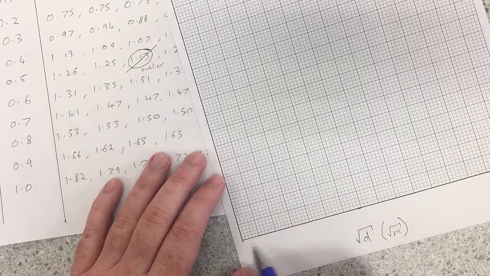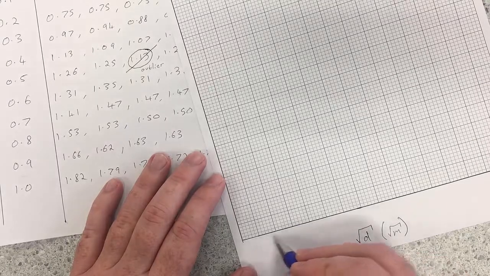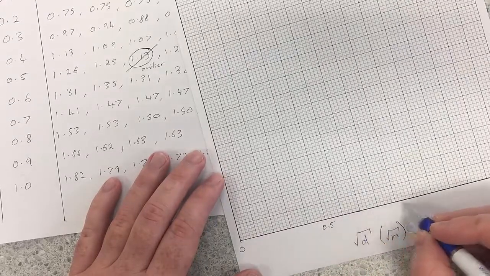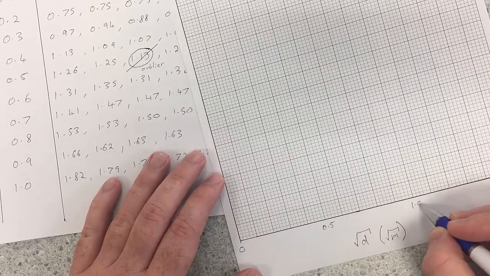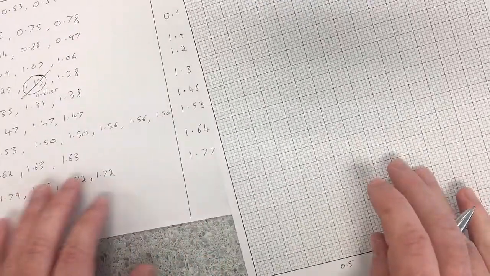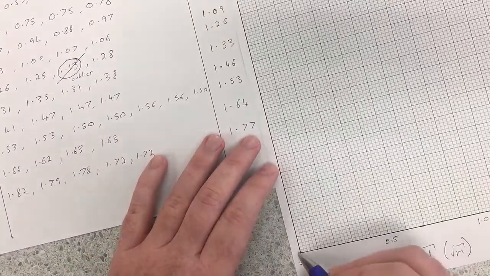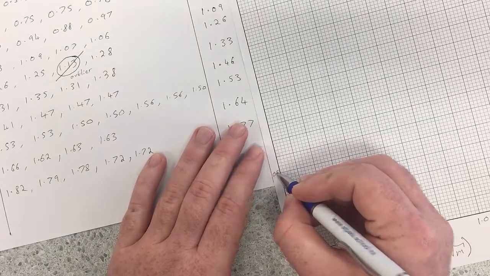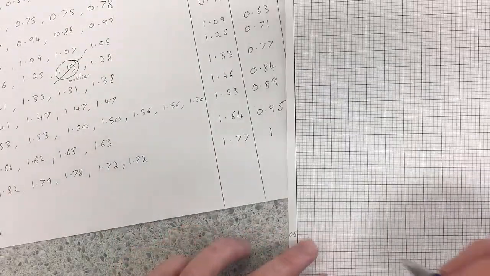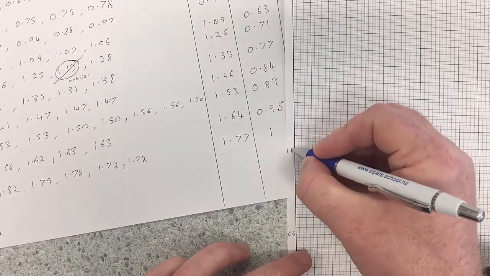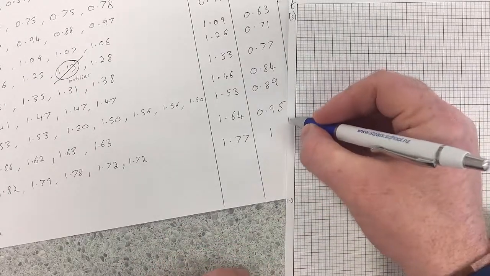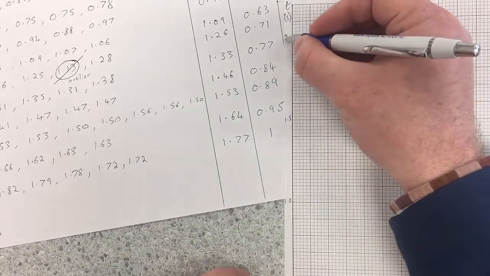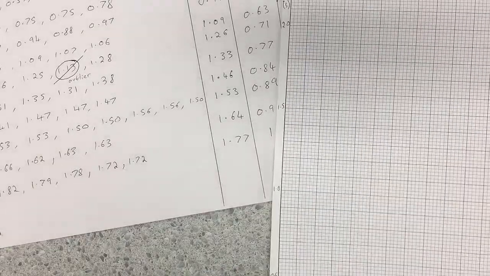So I'm going to skip writing all of the 0.1, 0.2 down here just for time. I'm going to go 0.5, 1.0. On the time scale, we're going up to 0.5, then 1.0, 1.5 and 2.0 up at the top.